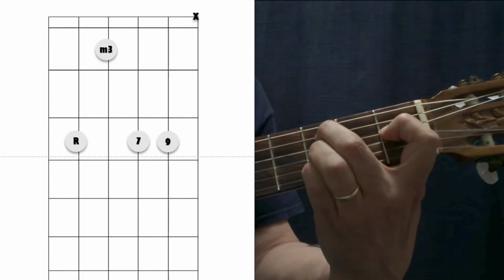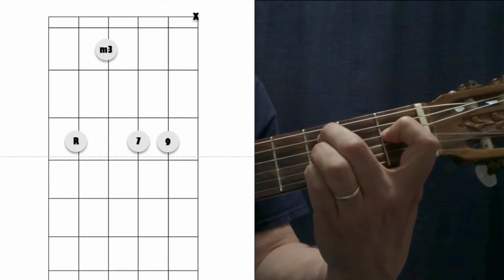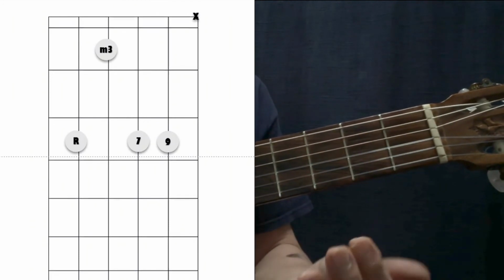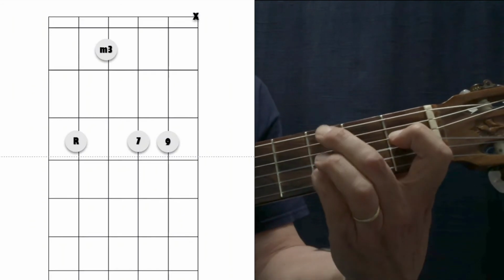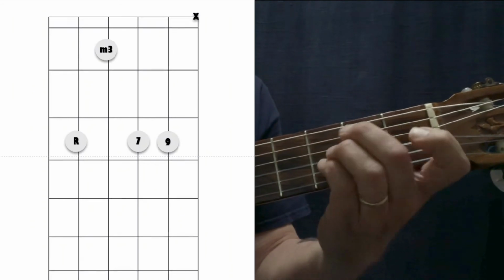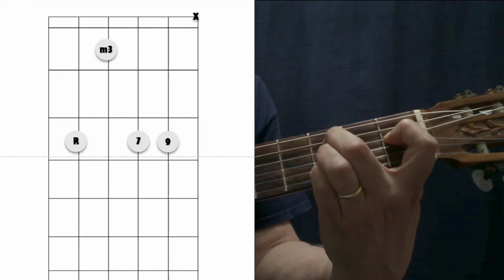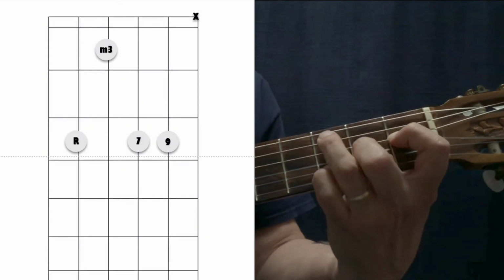Okay, so I'm trying to think what I haven't shown you in terms of chords. You've seen sevenths, you've seen nines, you've seen sixes and 13ths, you've seen 11s. You've seen minor chords. Let me see if there's anything else that can be interesting.